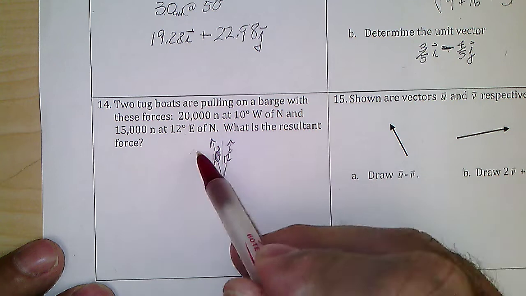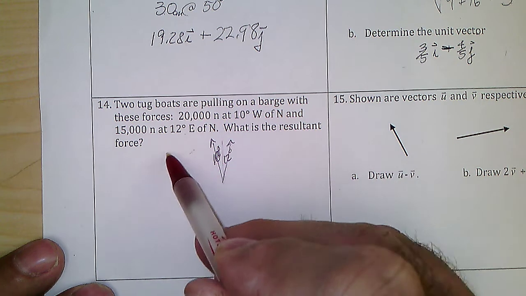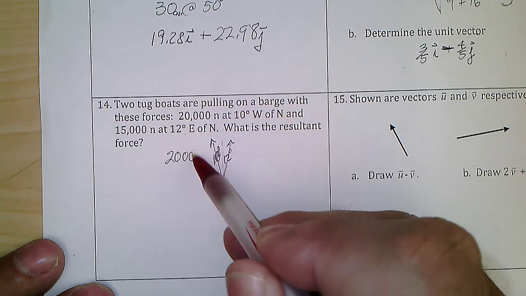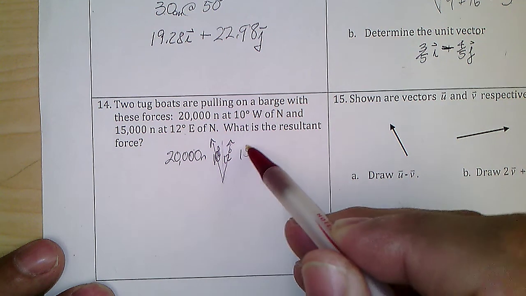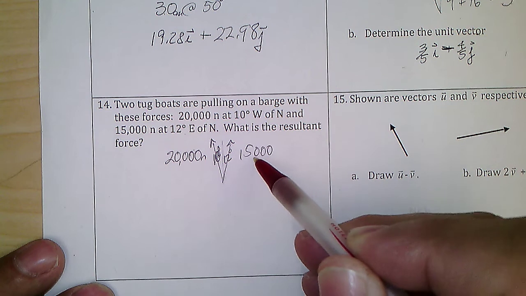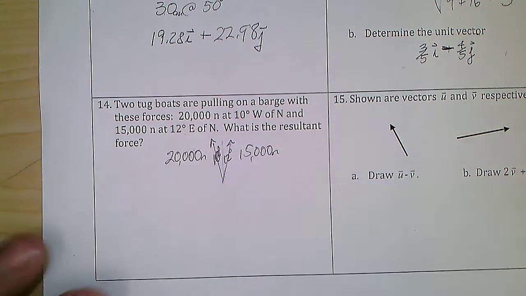The west one is 20,000 newtons. The east one is 15,000 newtons. What's the resultant?